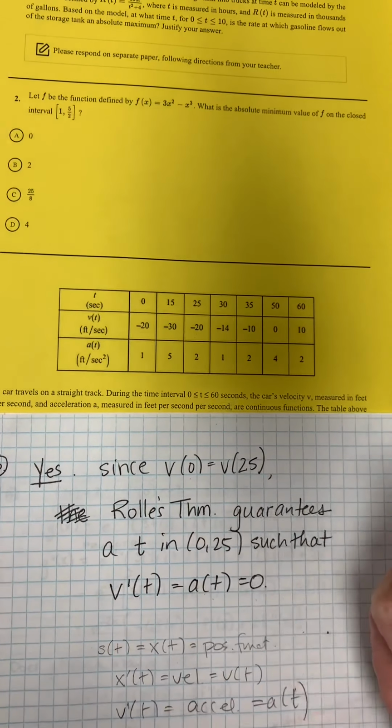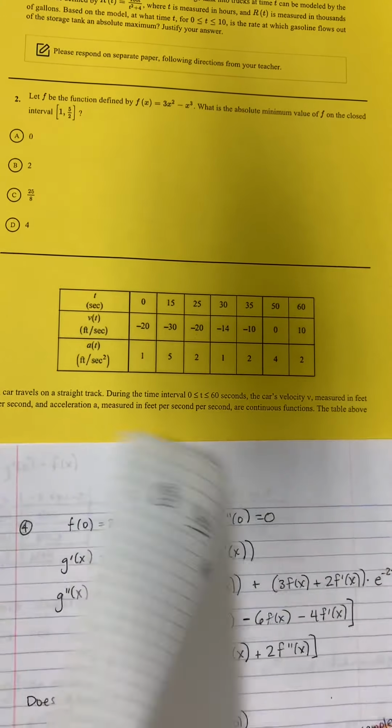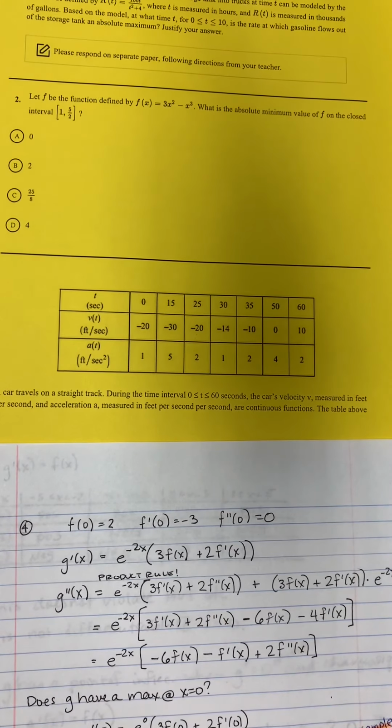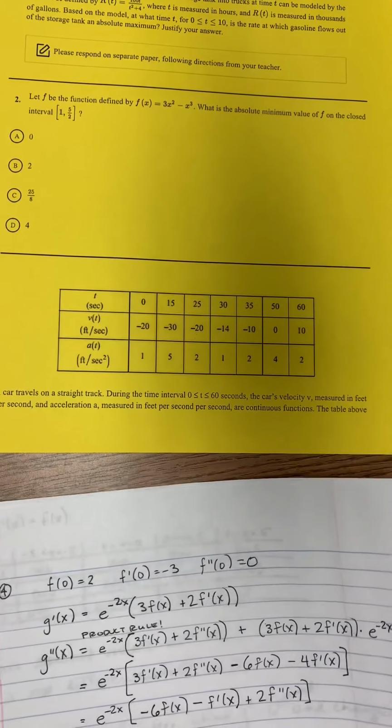Sorry, it's me moving in my chair. Okay, number 4. Number 4 was just really algebra heavy.